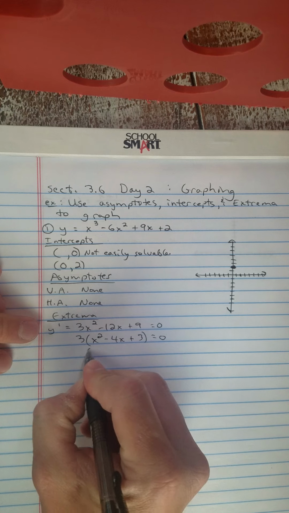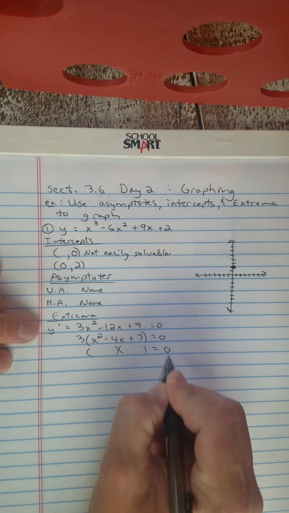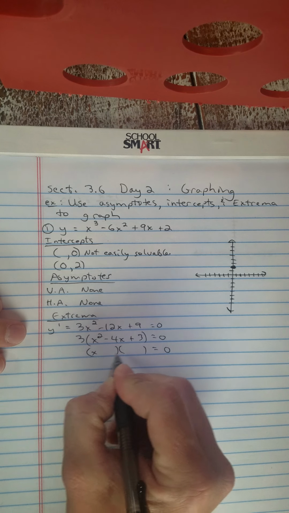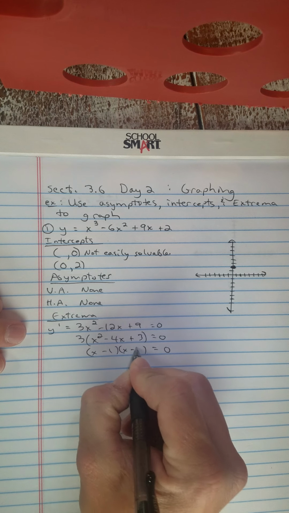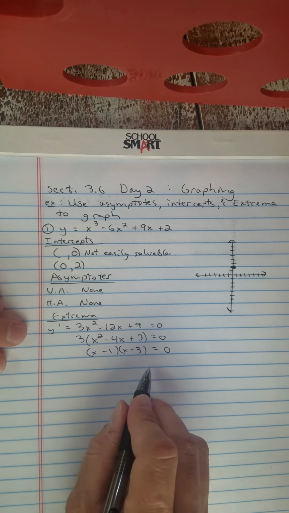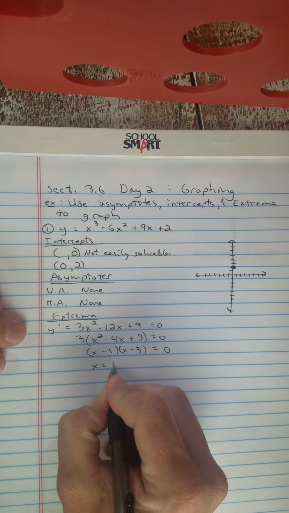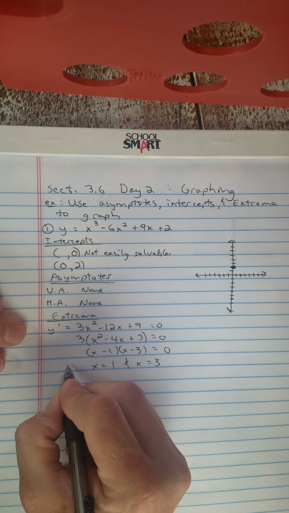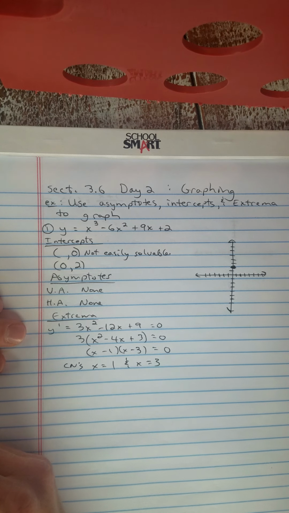It goes away. And then you can factor this polynomial to solve for your critical x values. What is this factored? It's x minus 1 and x minus 3. What does that mean your critical values are? My critical values are 1 and 3.